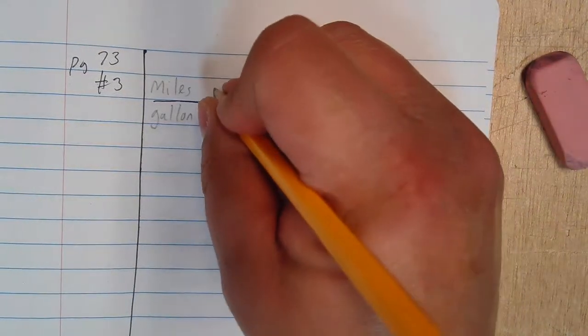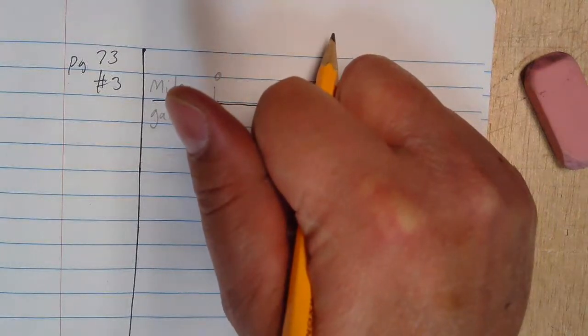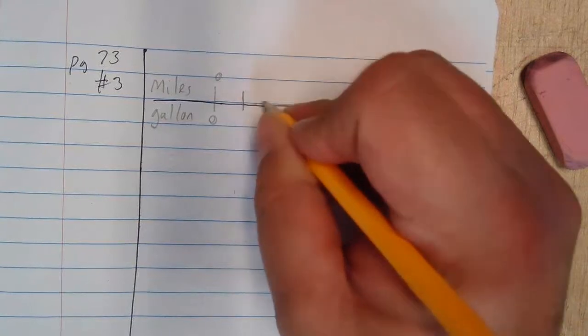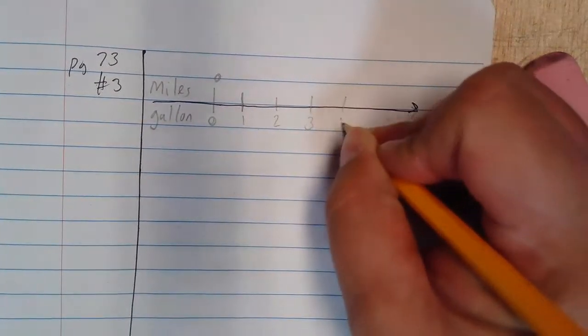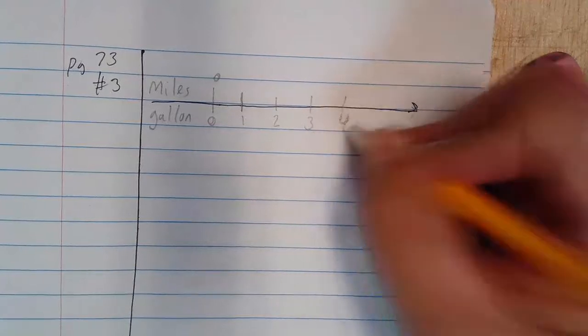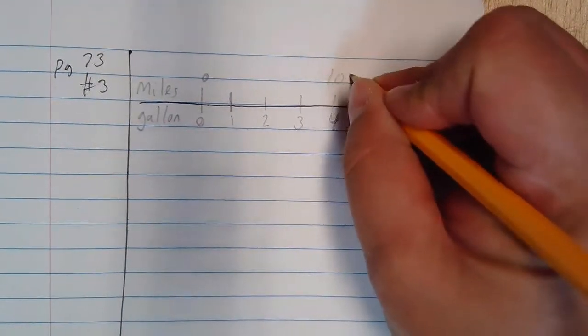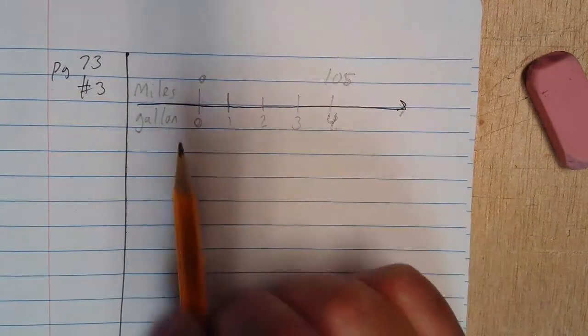And here's the deal. You always start at 0. 0 miles, 0 gallons. Now they give us a ratio of 4 gallons. So I'm going to write this down: 1, 2, 3, 4. With 4 gallons of gas, they tell us this car can go 105 miles. 105 miles, 4 gallons of gas.